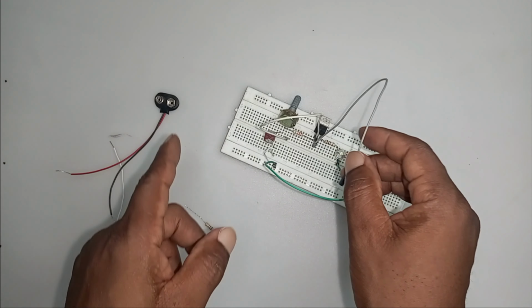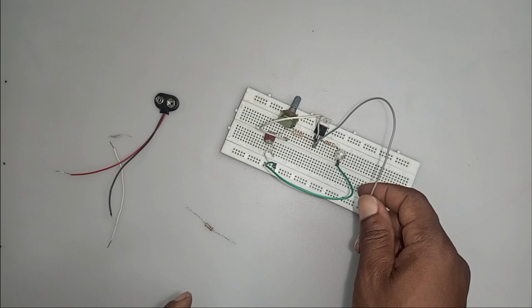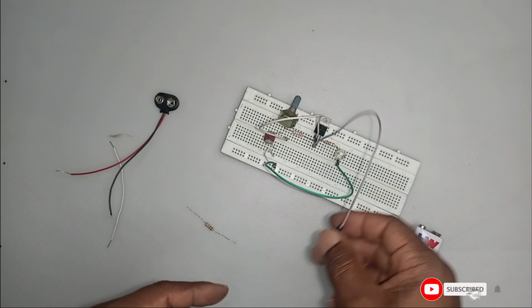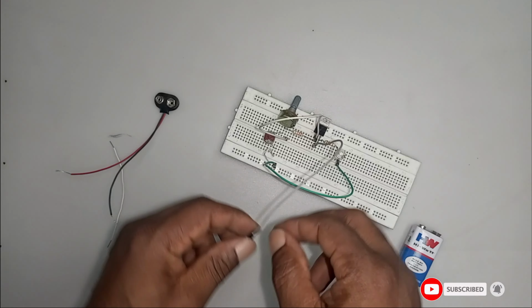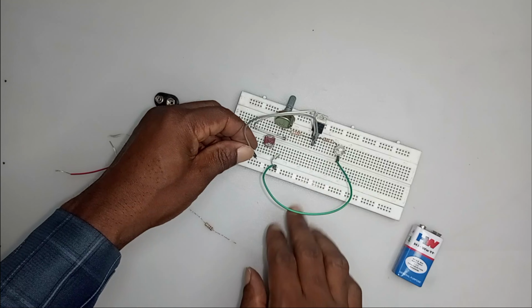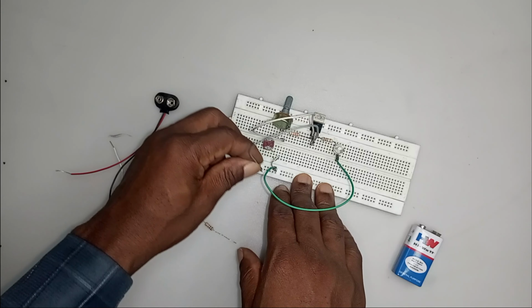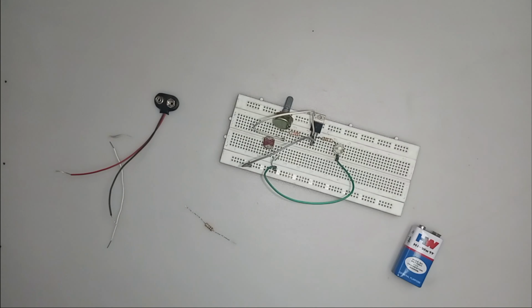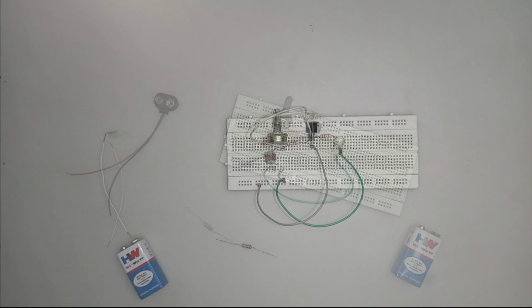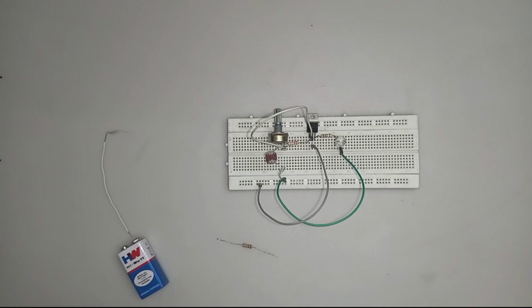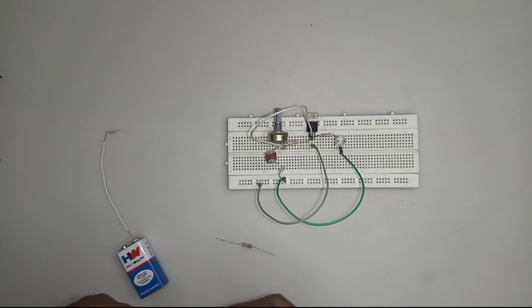All right, so the variable section of the variable resistor will receive voltage, which also goes to the transistor. All right, so I'll bring that one here for power. I'll connect a battery terminal and then we'll get power so that we start.